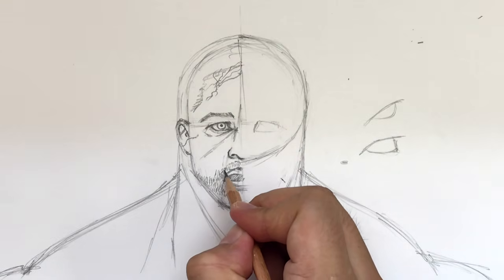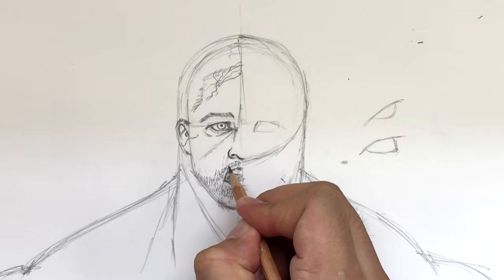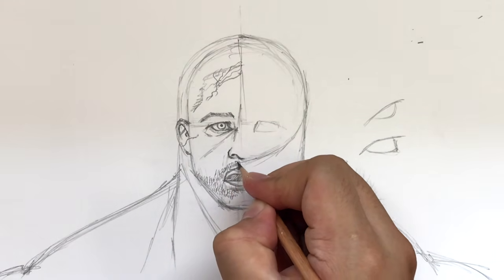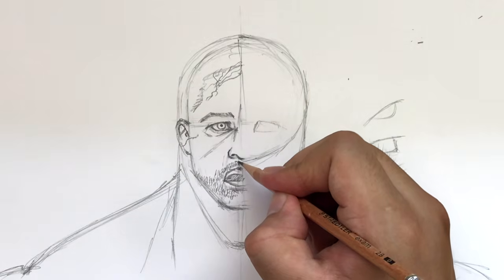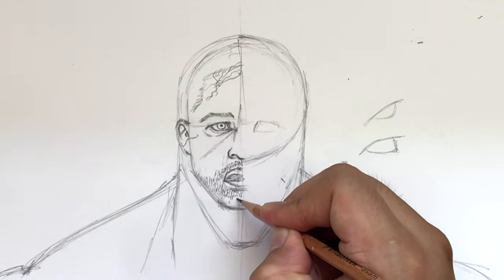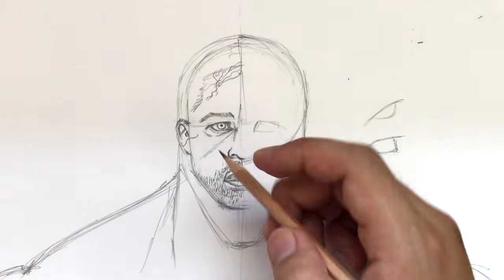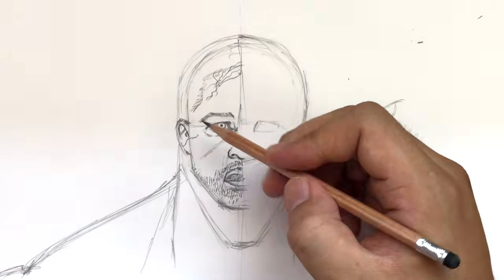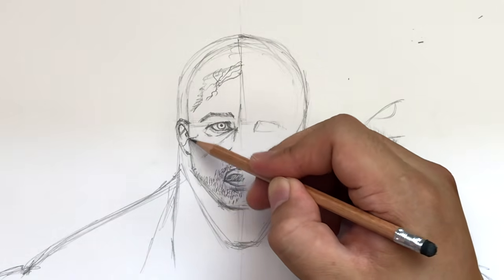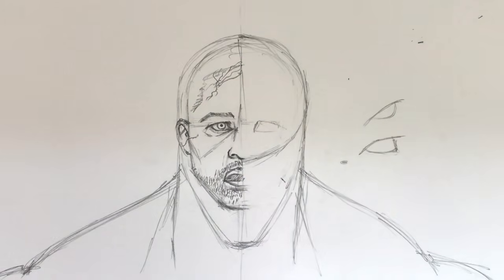And as you draw them, you kind of want some to overlap with each other. I'm going to leave this here because it does get absorbed by the teeth. Okay, so here's our Eddie Brock right there. Cheek. I'm going to draw the cheekbone there.